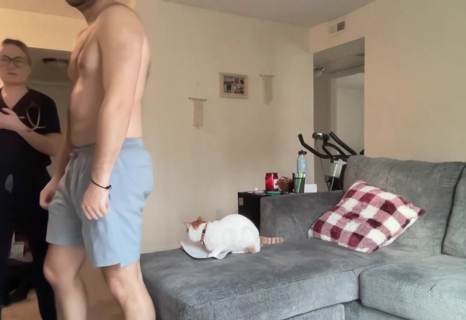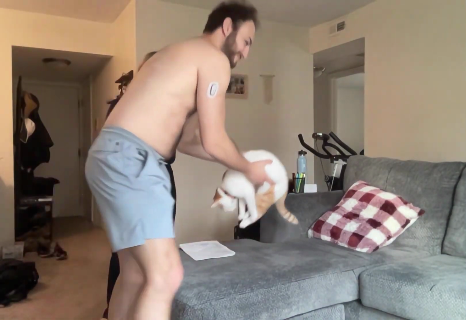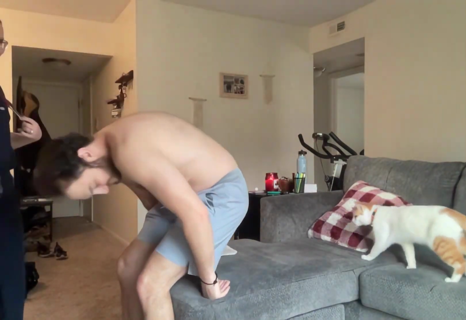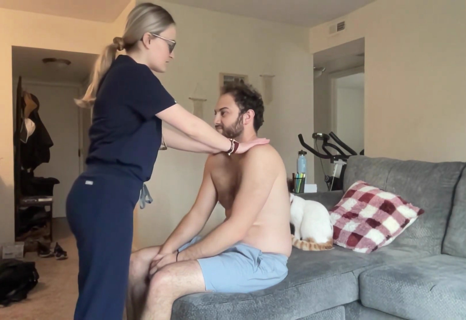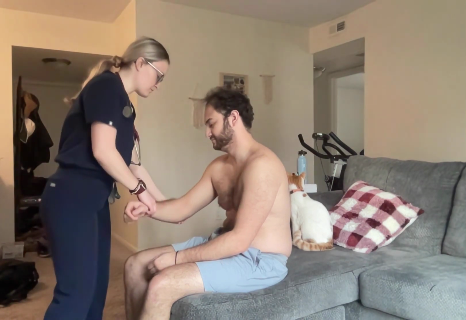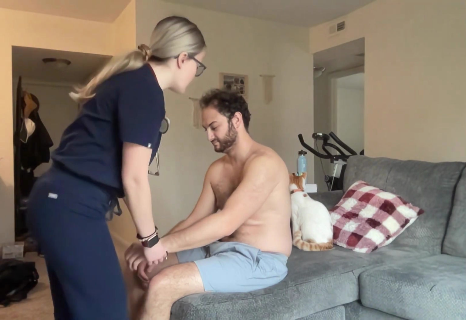Go ahead and walk for me so I can observe your gait. Thank you. Go ahead and sit down for me. So we can check each joint as well. So shrug your shoulders for me. Good. With resistance. Good. Turn your head to the side. Good. Other side. Good. We can check the elbows. So this elbow, I can palpate, feel if there's any pain, any masses, tenderness, edema.